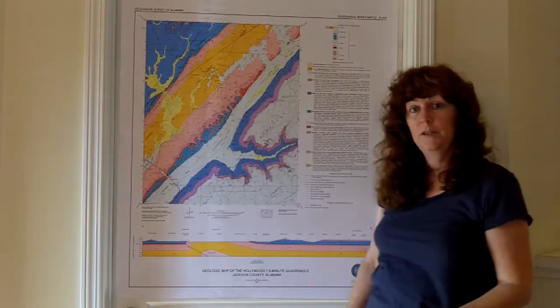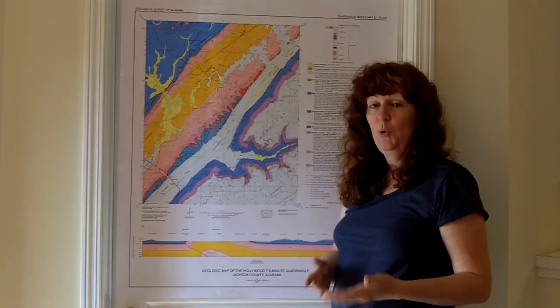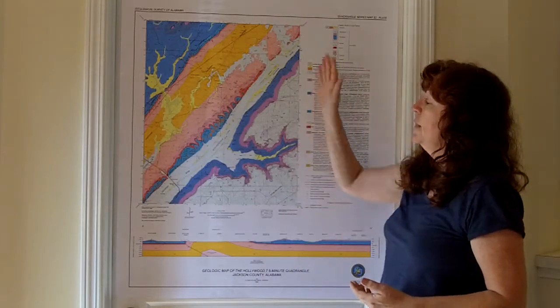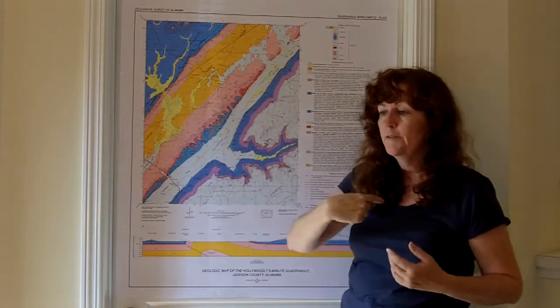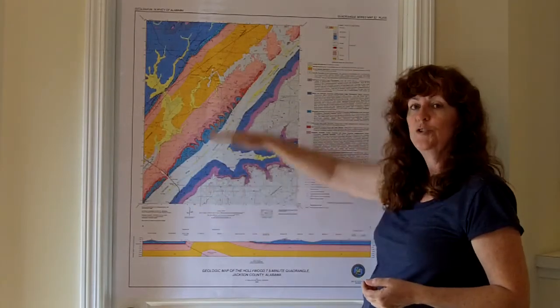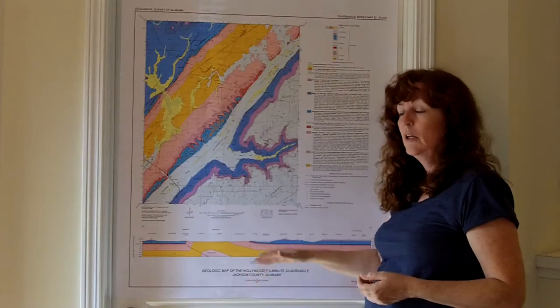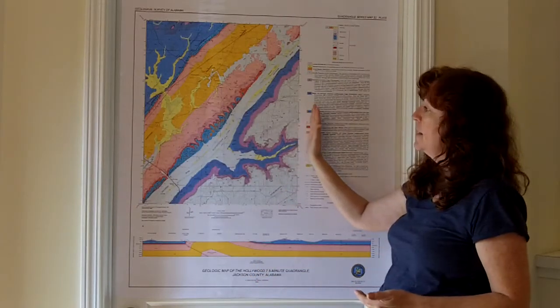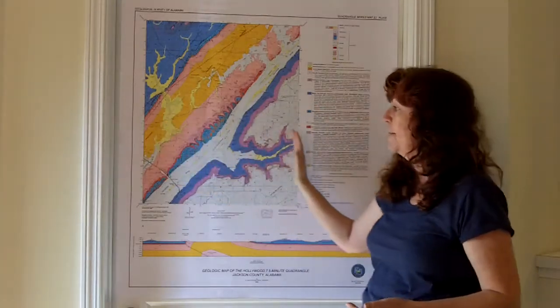So the longitude is measured from a different point of origin. The longitude measures the distance going from east to west around the globe. Latitude measures north and south. Longitude measures east and west. So we're going to be looking at the east and west sides of the map.